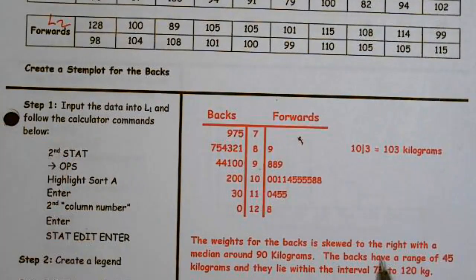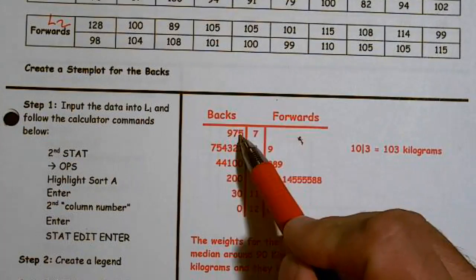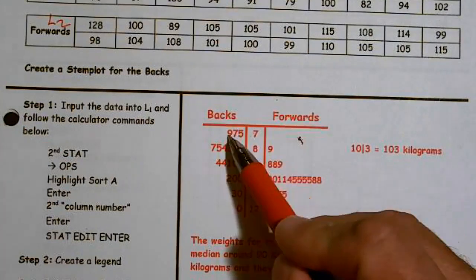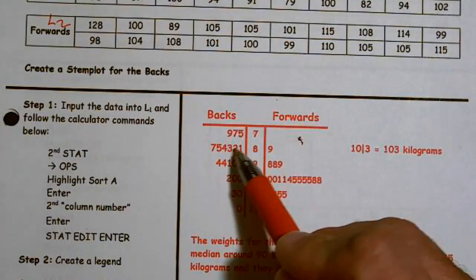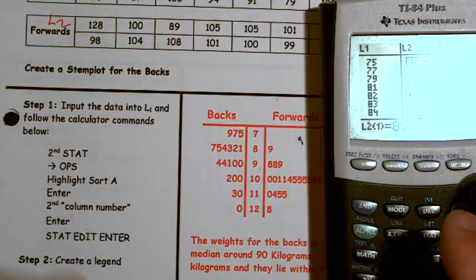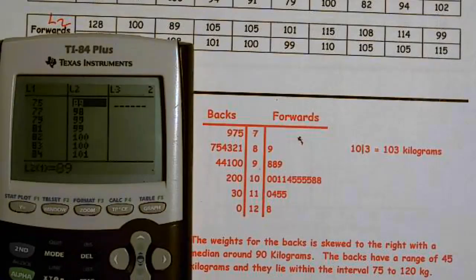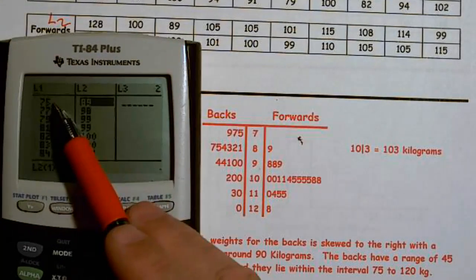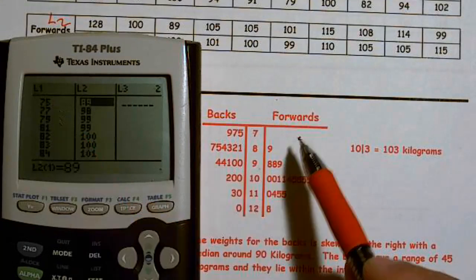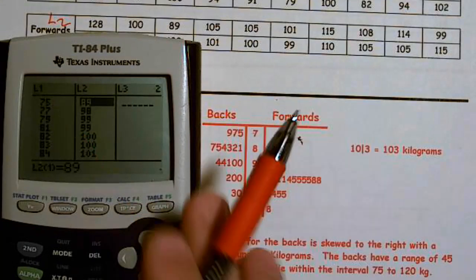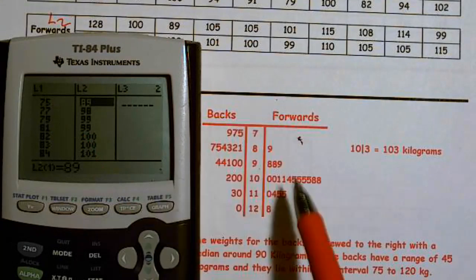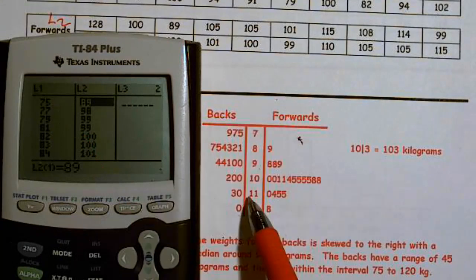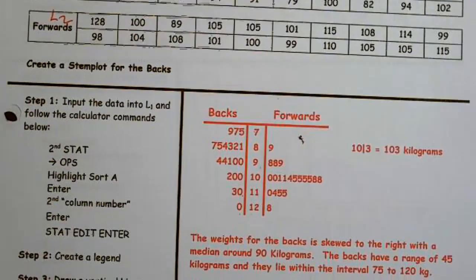I end up getting a back-to-back stem plot that looks like this: 75, 77, 79. This would read 81, 82, 83, 84, 85. And if you're looking at your calculator, got a lot of shadow here, not a whole lot I can do about that, but it follows the same numbers. We have 75, 77, 79, 75, 77, 79, etc., all the way up to our largest number, which happens to be 120. So we have a 110, 113, and a 120. That's just for the backs.